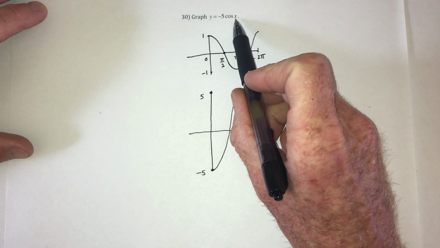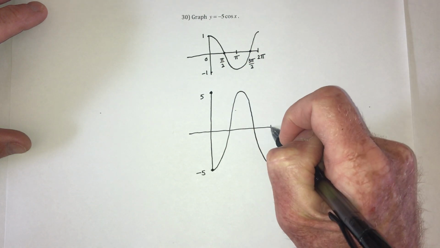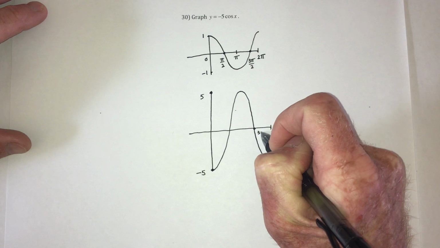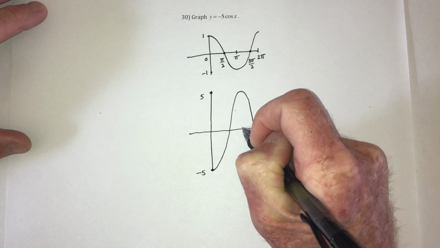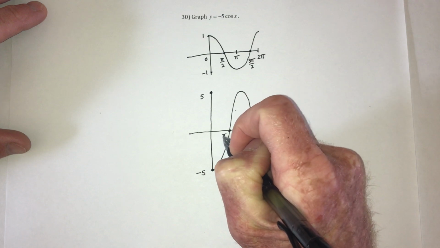And the x has no numbers changing it, so these x values do not change. This will still be 2 pi. This will be 3 pi over 2. In the middle is pi, and this is pi over 2.